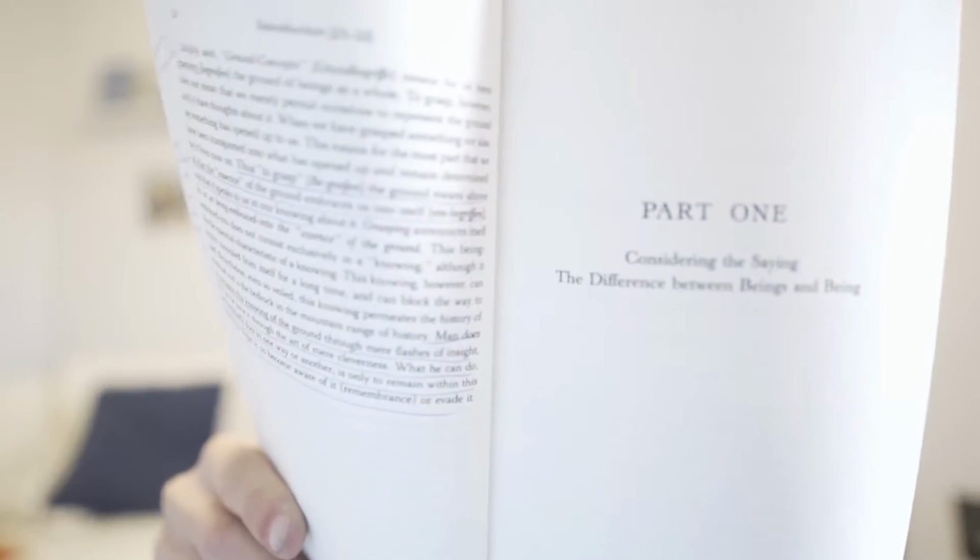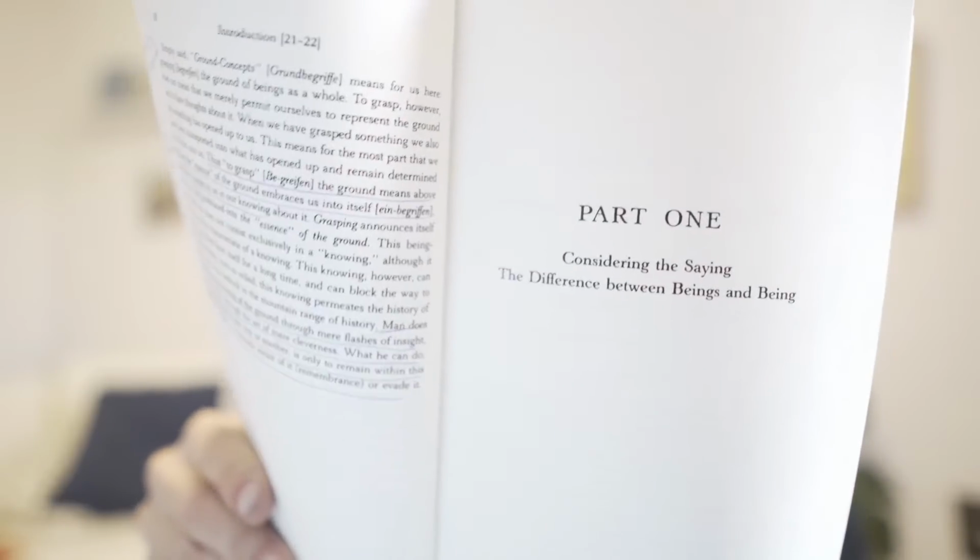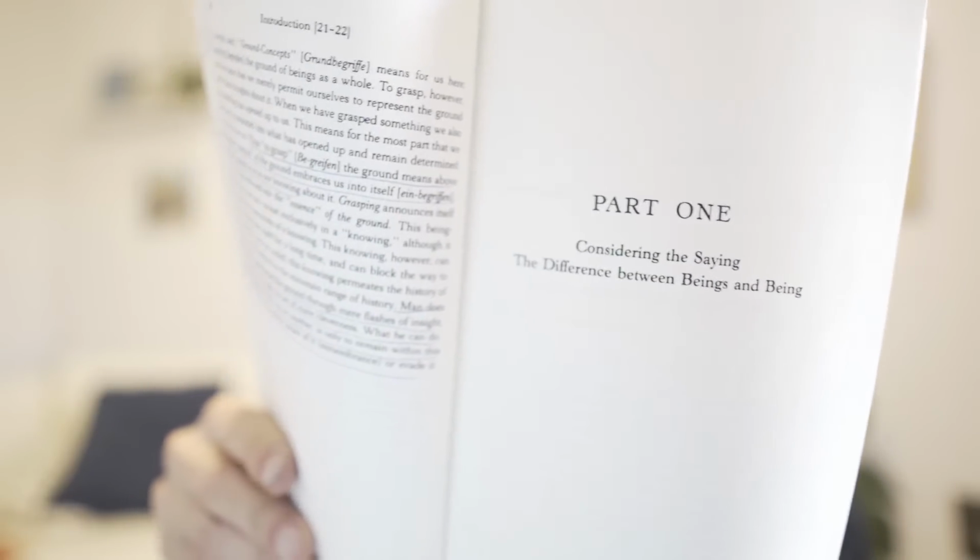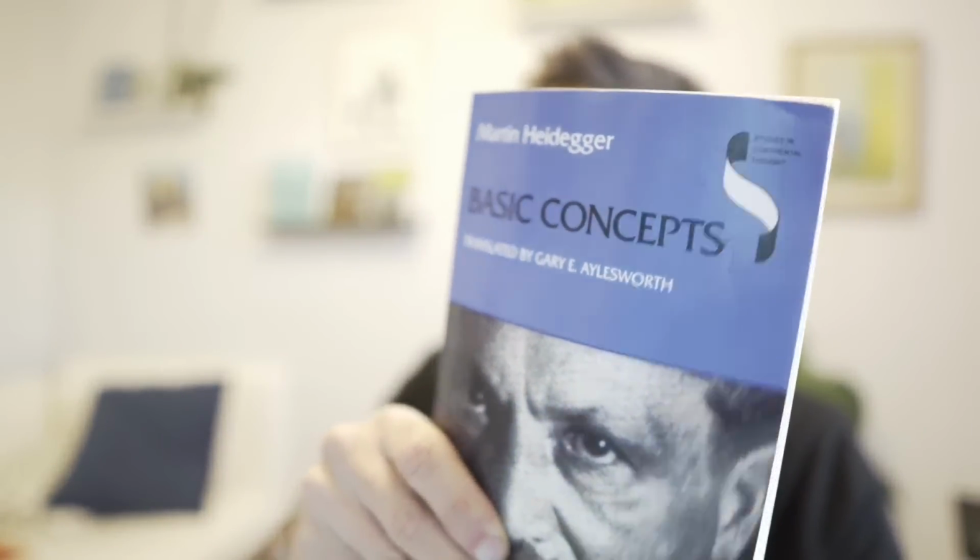Here I'm going to stop, but just to let you know what you would have if you were to read forward. Part 1, considering the saying, that's the saying of Anaximander, the difference between beings and being, getting into the ontological difference there. This was Martin Heidegger's Basic Concepts. I've always wanted to share with you what we just read together, that introduction. I hope that you found the exposition there helpful, especially Bruce. Amazing to see that you've read this work 4 times. I hope that this introduction did help you to get some extra additional footing into it.